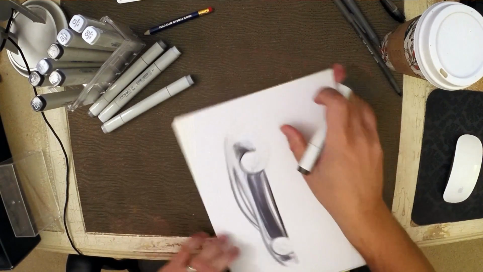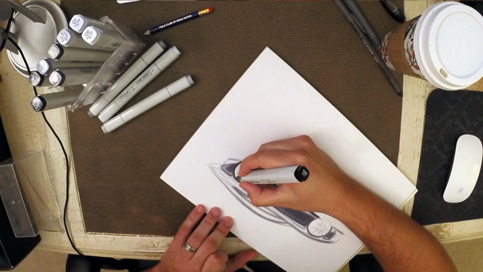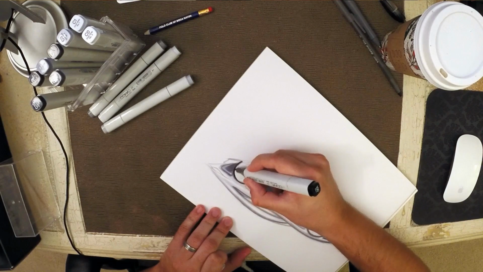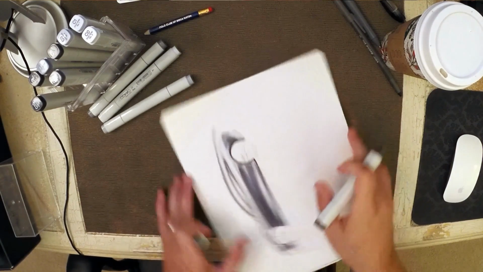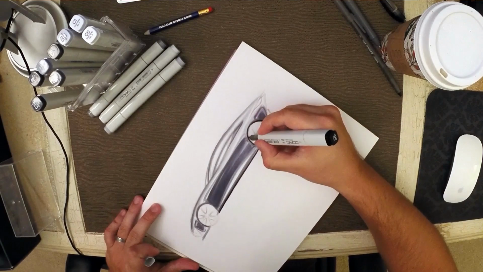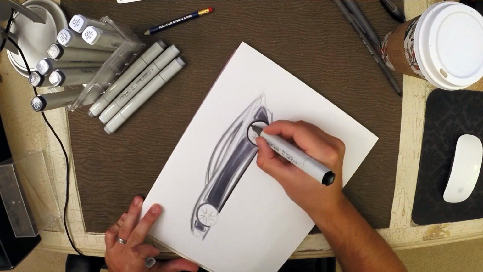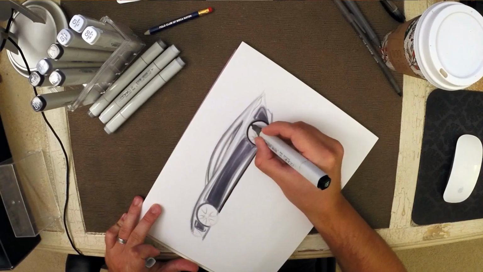And if you want, I know there are some templates for doing wheels, just to get them 100% round. If you're having issues getting them round, you can use templates like that.